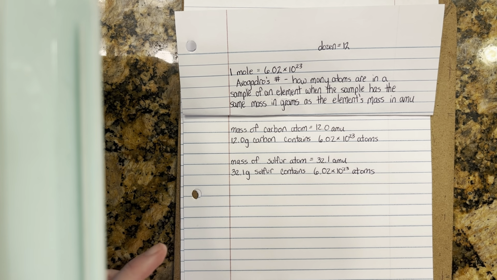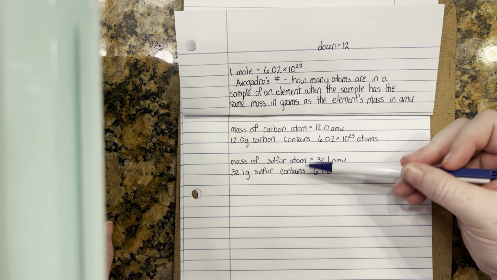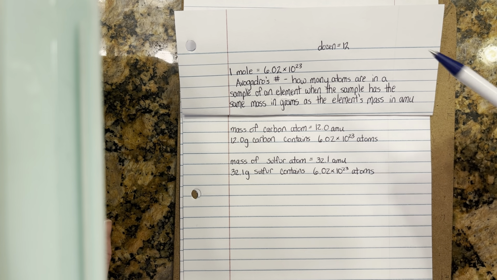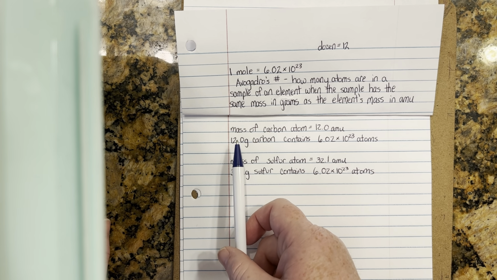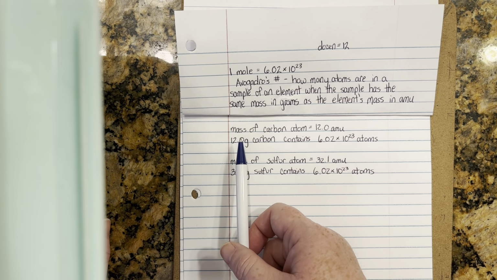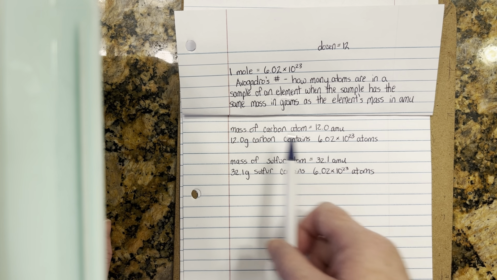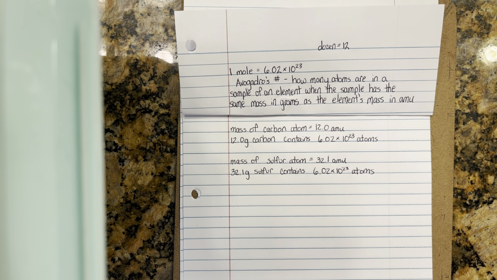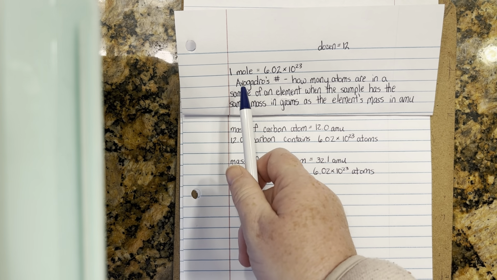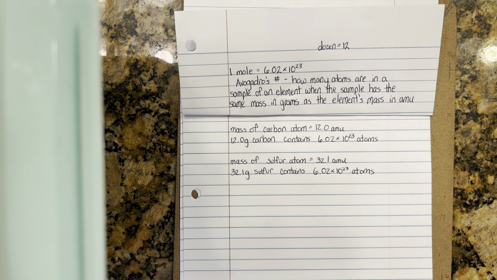I hope you see how this is relative. Even though these samples contain the same number of atoms, they're completely different. It has to match up with the element's mass in AMUs in order for that to be the case. So 4.0 grams of helium would contain 6.02 times 10 to the 23rd atoms. 55.8 grams of iron would contain 6.02 times 10 to the 23rd atoms. Okay, hoping that makes sense to you. And then 1 mole of atoms equals 6.02 times 10 to the 23rd.